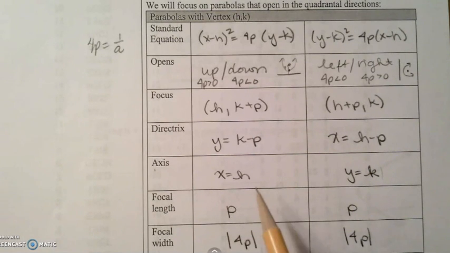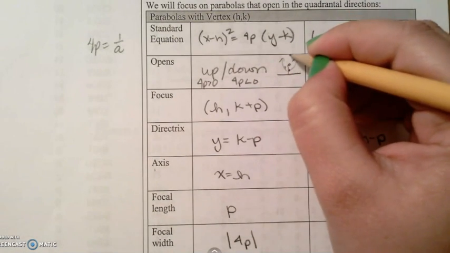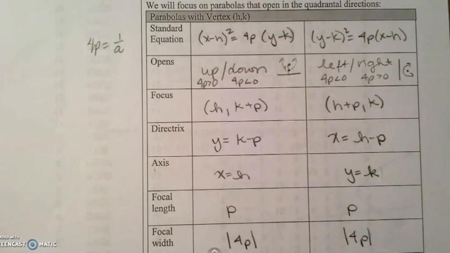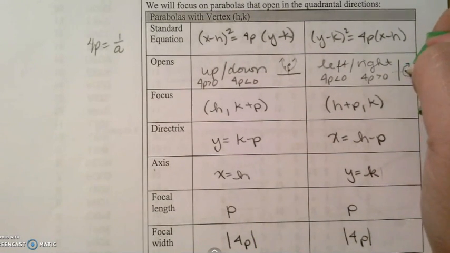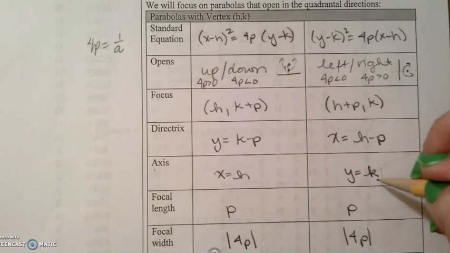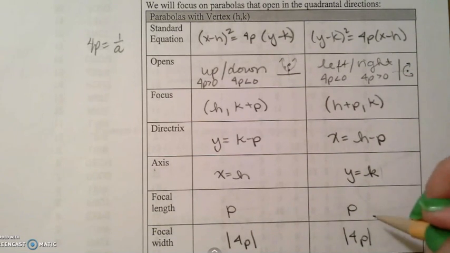Our axis of symmetry here, which would go straight through the focus and the vertex perpendicular to the directrix, is going to be x equals h, and here our axis of symmetry goes directly through the focus and the vertex, perpendicular to our directrix, y equals k, where p is our focal length, and our focal width, which we always write as positive when we call it the focal width, is the absolute value of 4p.